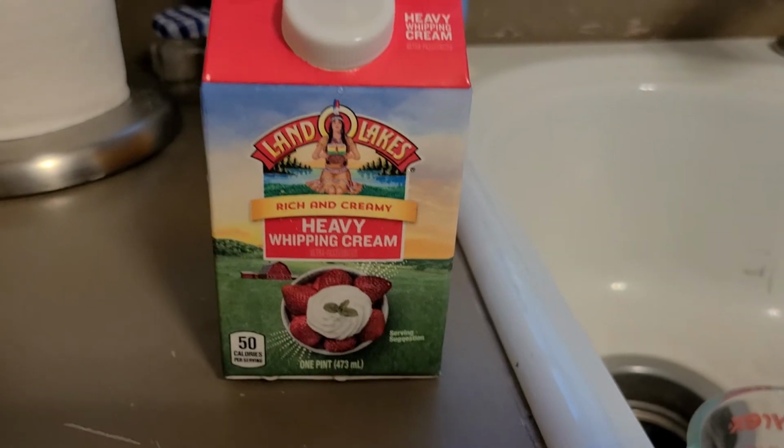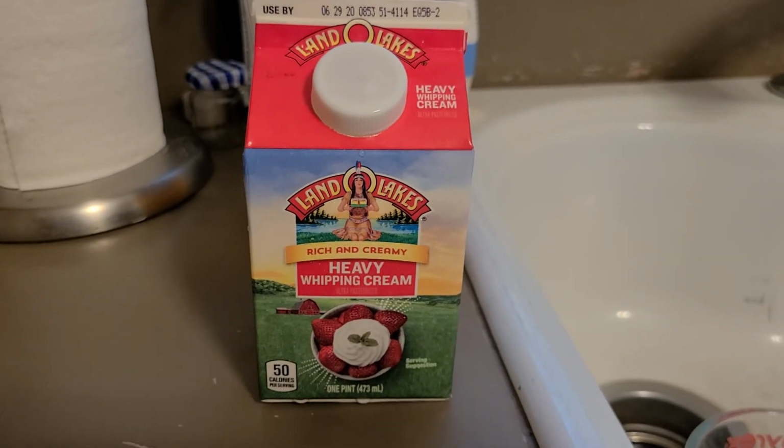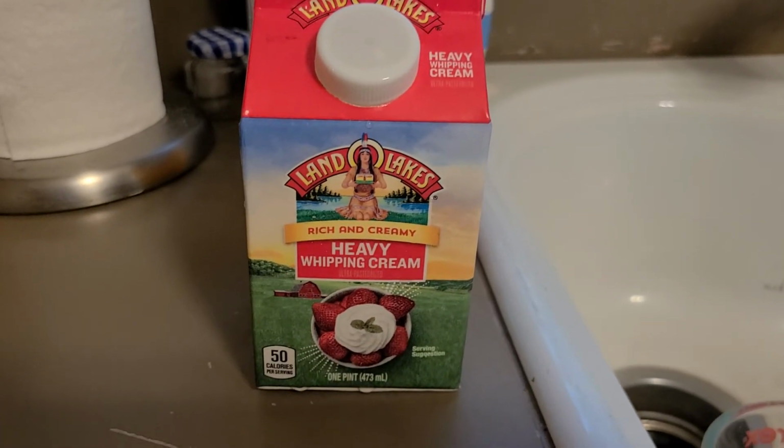Oh, by the way, we left the heavy whipping cream out here on the counter. We're going to let that get a little bit warmer. Later on, we're going to show you how to make whipped cream and butter with that.